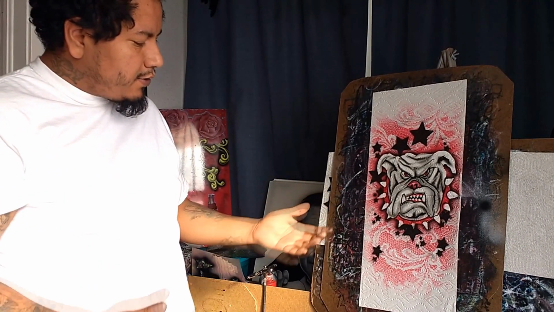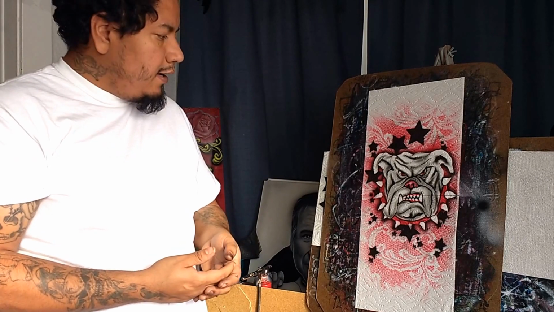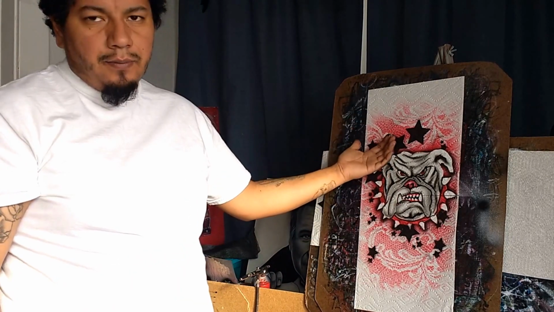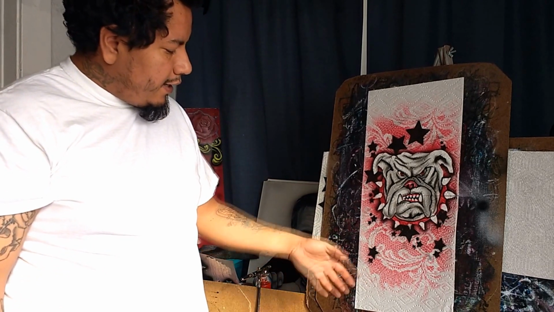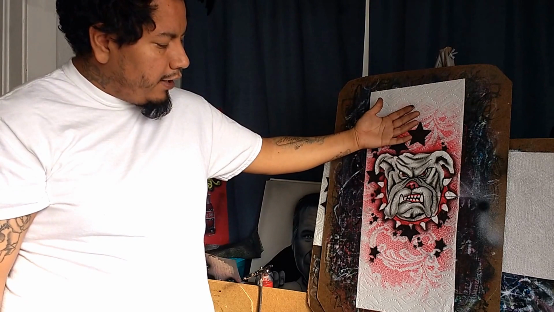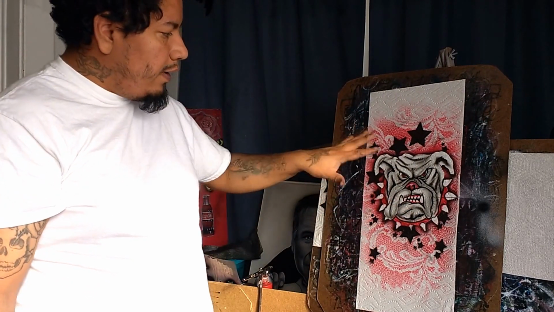Bam, that's pretty much it. You use all three stencils to create one cool looking design. I know it's kind of fuzzy because it's on the paper towel, but for the most part you get the pretty basic idea there. It's a bulldog with some stars, and you got that nice filigree background way back in there. And all you got to do now is add a name or whatever, and you're pretty much done.